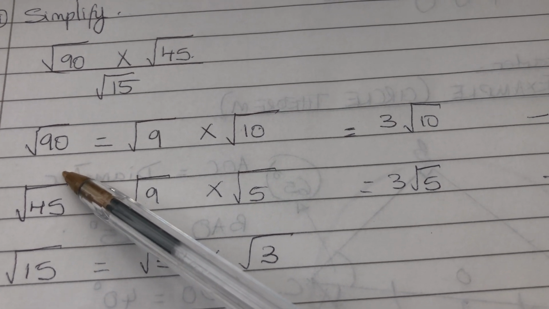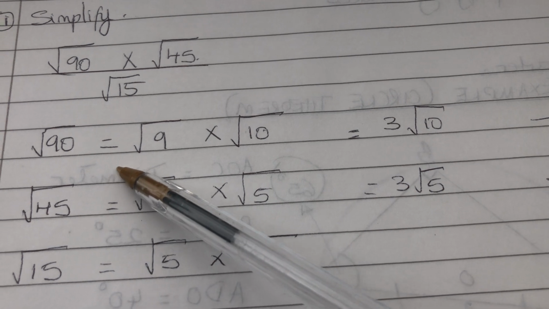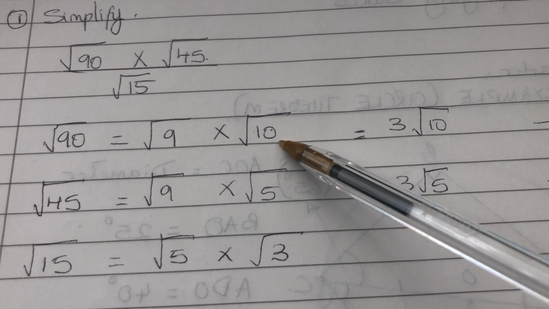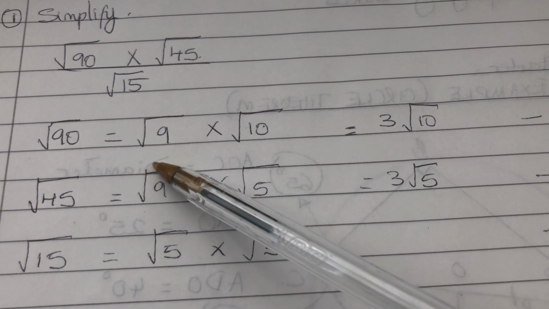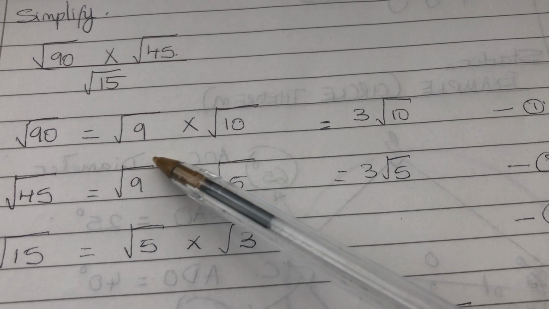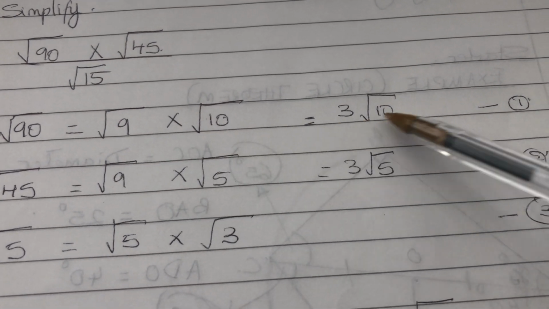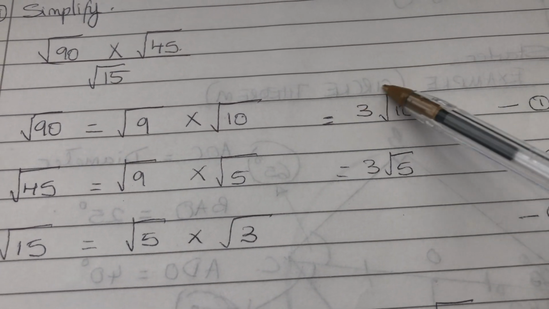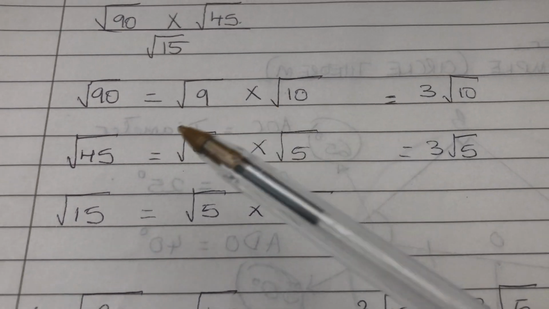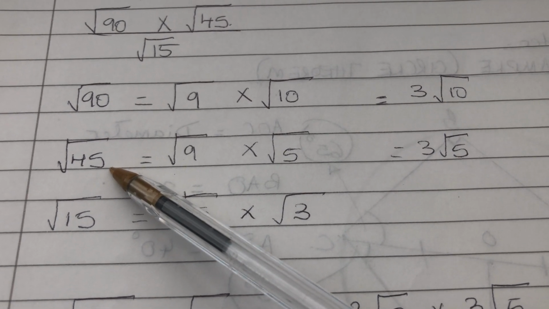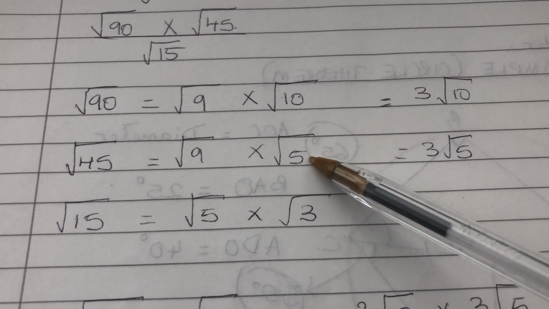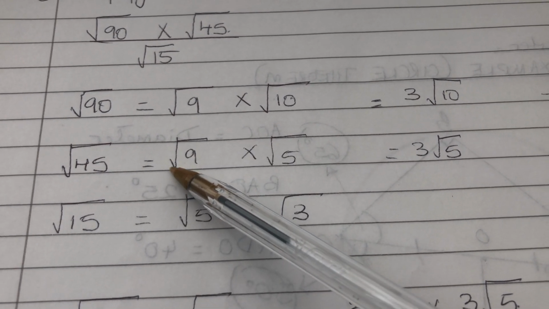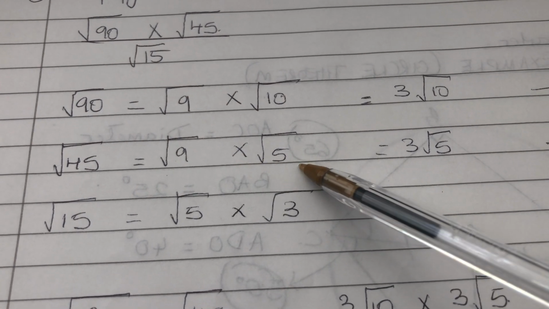So the square root of 90 will be equal to the square root of 9 times the square root of 10. Square root of 9 will be 3. So here you have 3 root 10. In place of root 90, I'm going to write 3 root 10. 45 can be written as 9 times 5, so root of 45, we'll write as root of 9 times root 5.